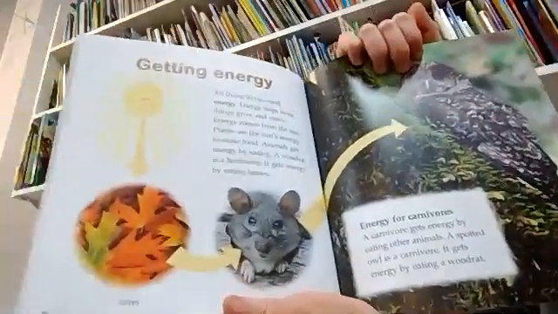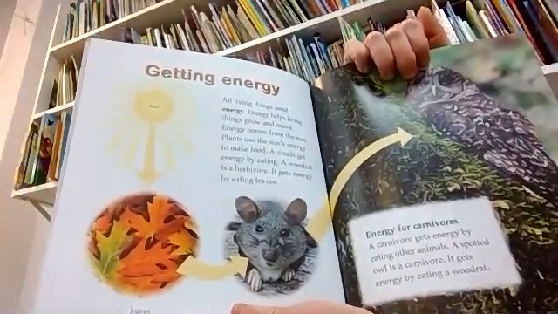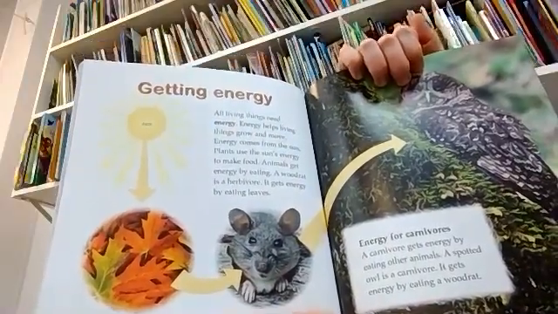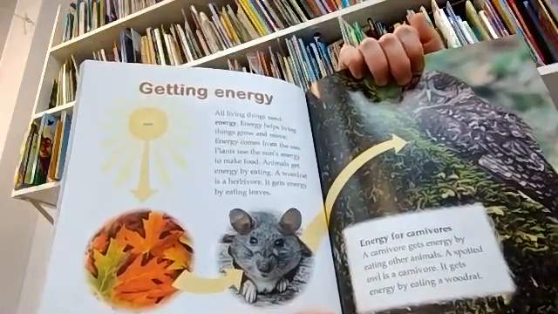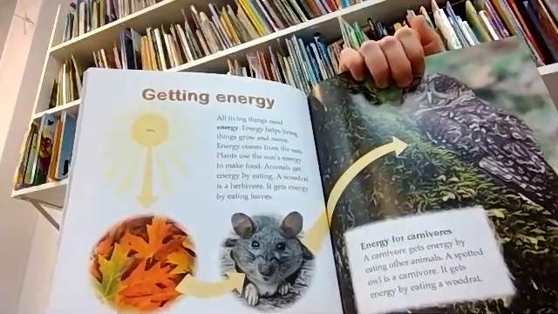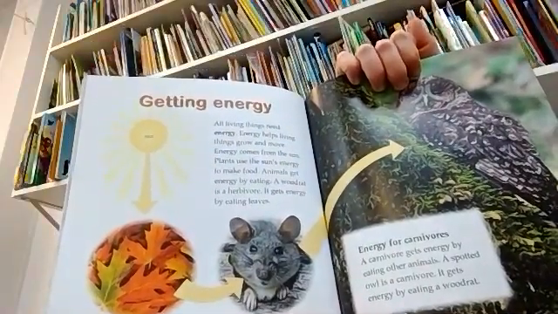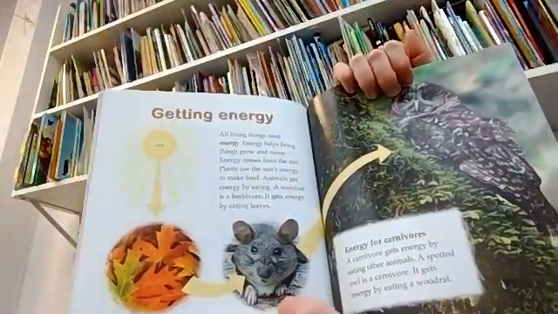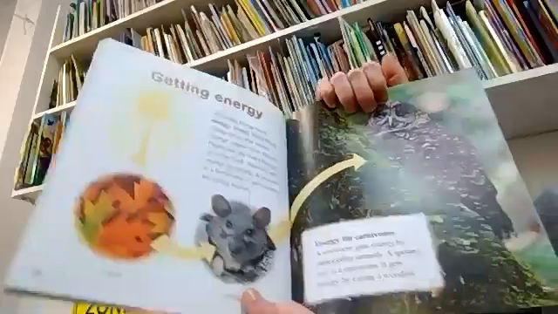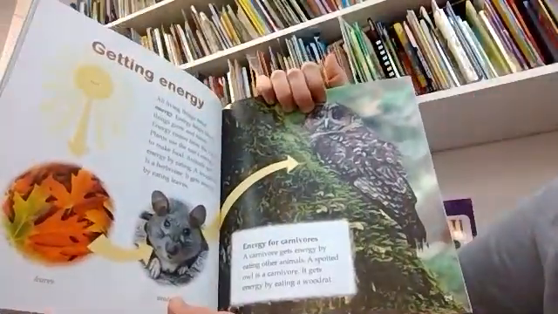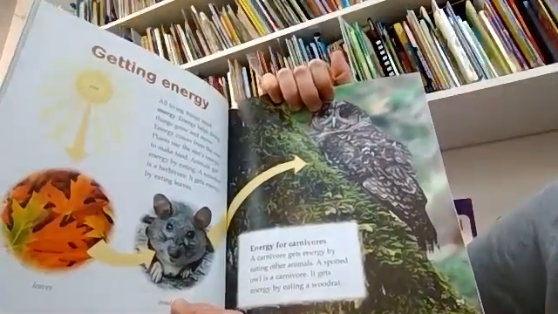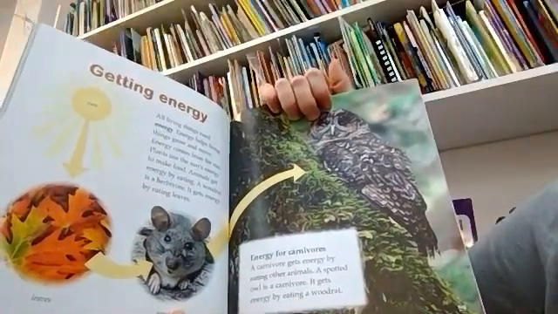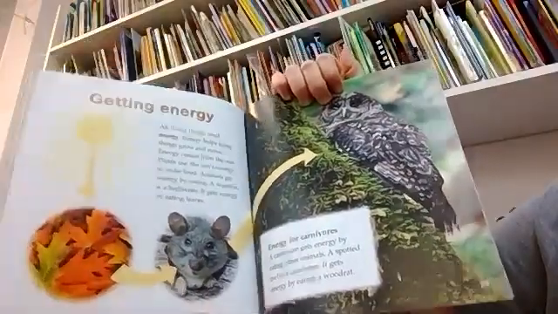All living things need energy. Energy helps living things grow and move. Energy comes from the sun. Plants use the sun's energy to make food. Animals get energy by eating. A wood rat is a herbivore. It gets energy by eating leaves. A carnivore gets energy by eating other animals. A spotted owl is a carnivore. It gets energy by eating a wood rat.